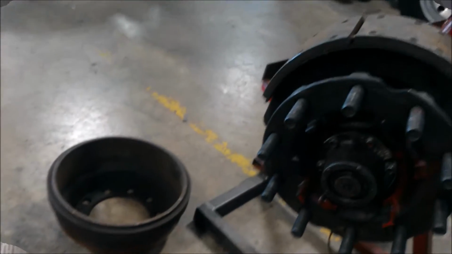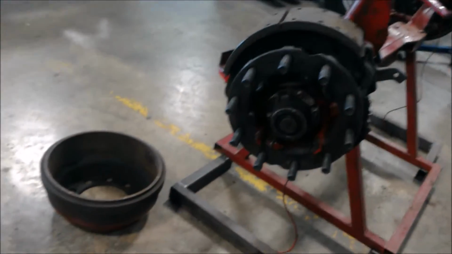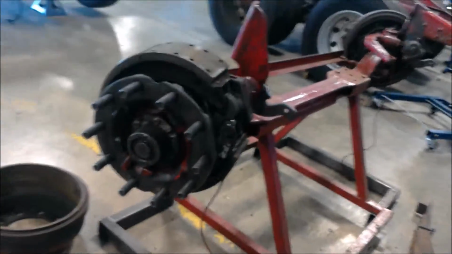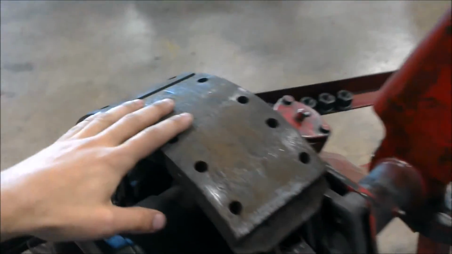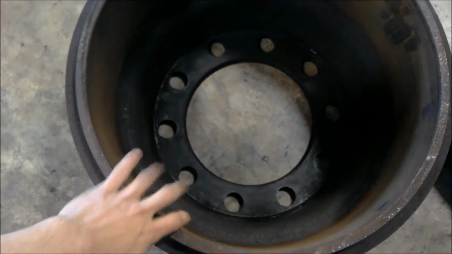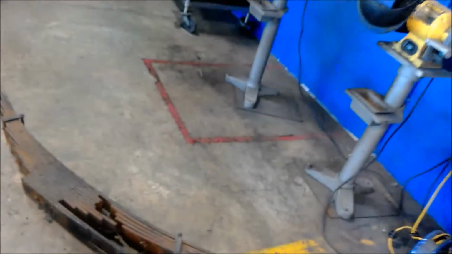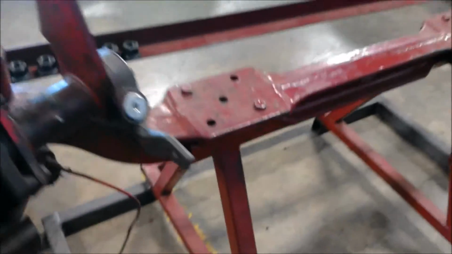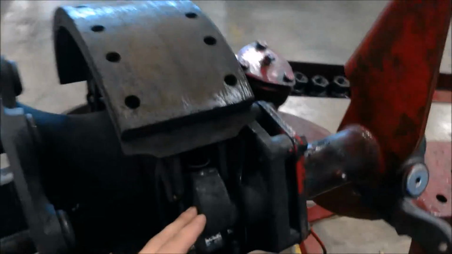Alright, so if you look here, I have some basic components of a brake. This thing is completely taken off. It's just basic as it gets. These right here are your drum brake shoes. This is what is applied to the inside of your drum, which causes friction, which causes your vehicle to stop. Now right here, this is your S-cam.